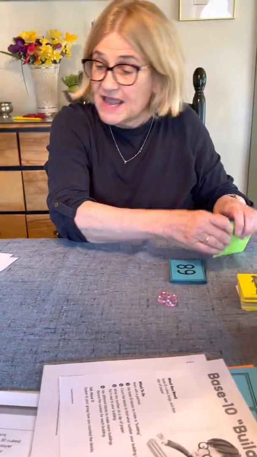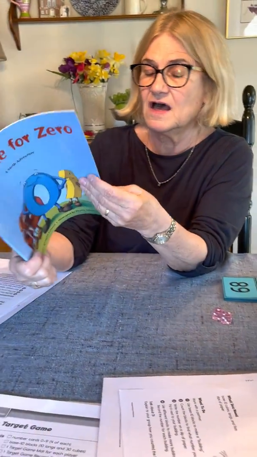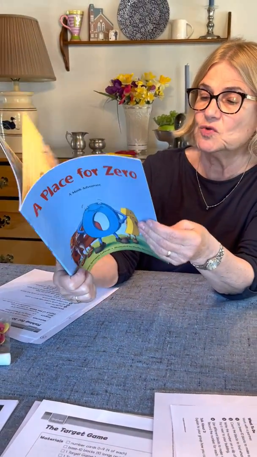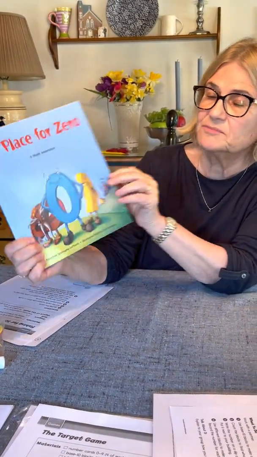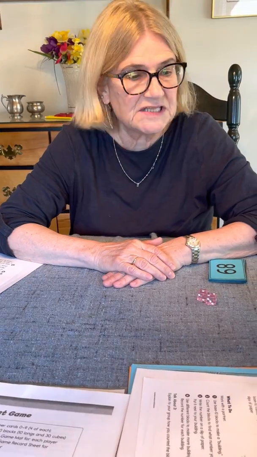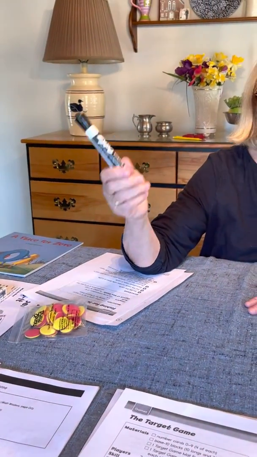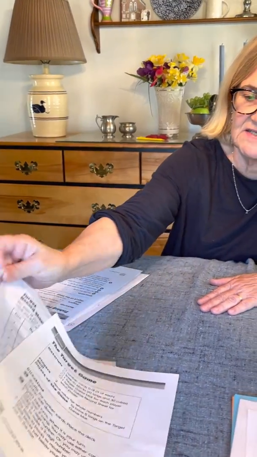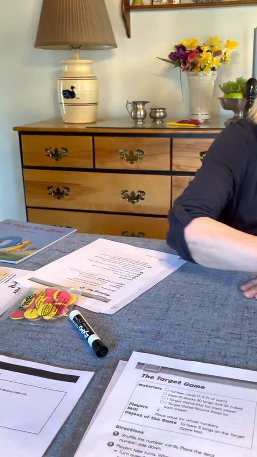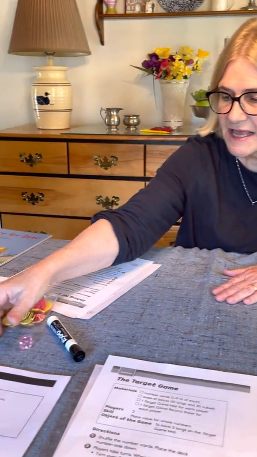Okay. Also, to go with that grade appropriate math manipulative item, you are getting a book called A Place for Zero, math themed book. Okay, what else is in here? Well, there's lots of other things in here as well. There is a dry erase marker, so you could write on anything that's in a plastic sleeve and it will be erasable. There's a pair of dice for adding, subtracting, playing a game.